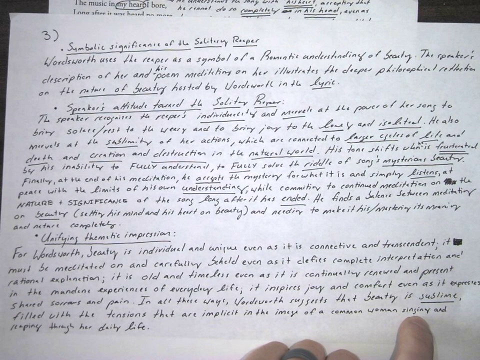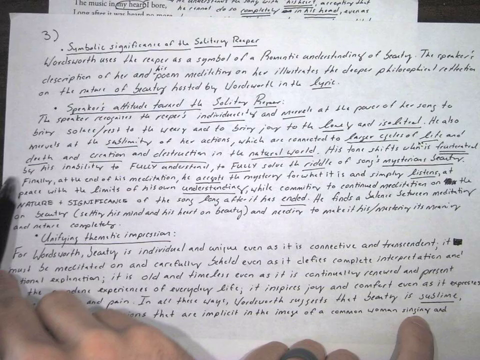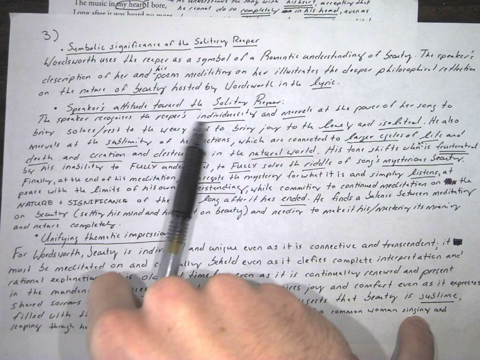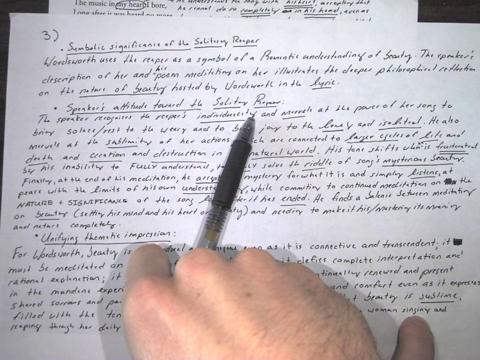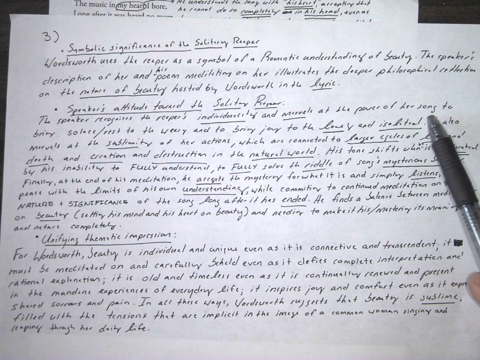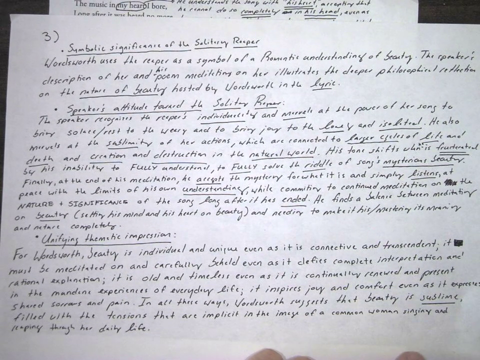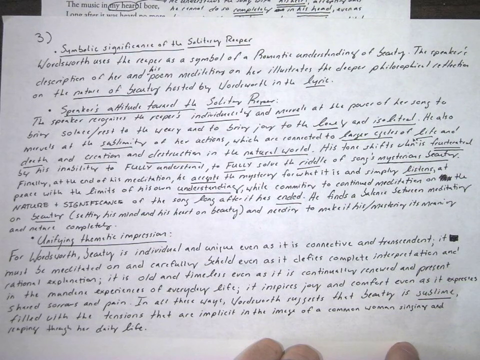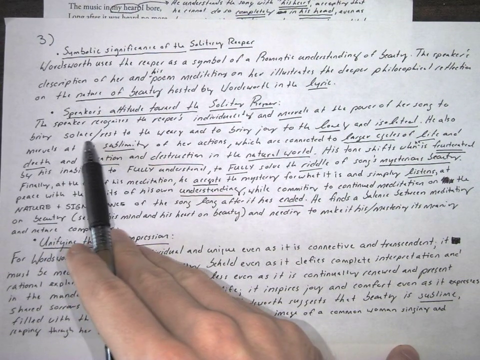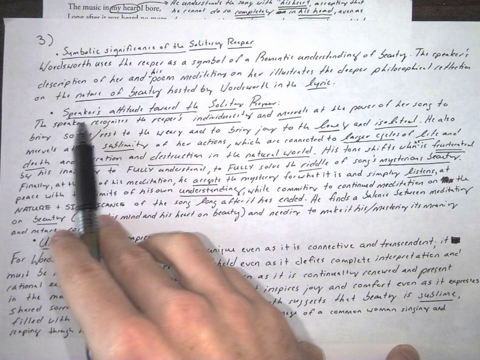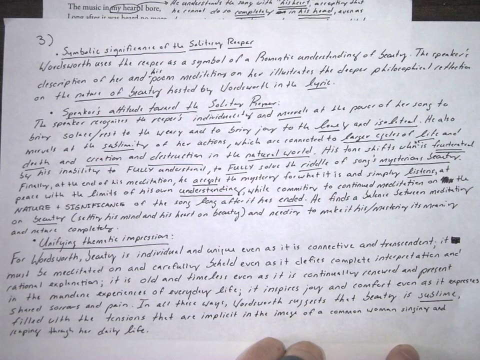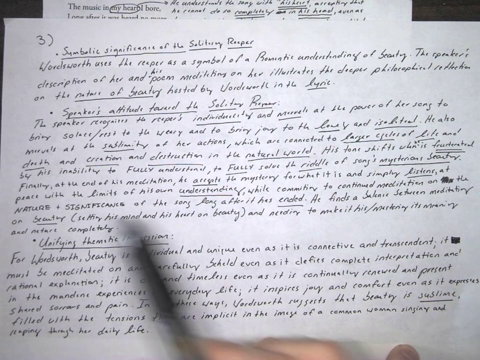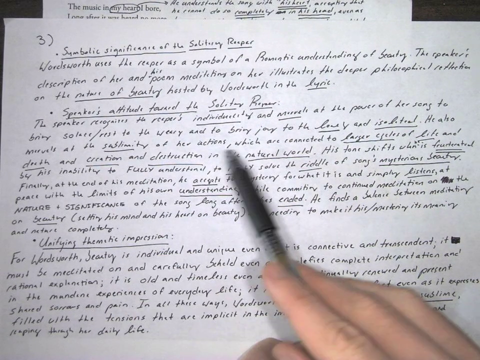Well, it develops over the course of the poem. First, the speaker recognizes the reaper's individuality, emphasizing it all throughout the course of the first stanza, and marvels at the power of her song to bring solace and rest to the weary and to bring joy to the lonely and isolated. That's dramatized for us in the language of the second stanza. See how we're drawing general conclusions from the details of the text? He also marvels at the sublimity of her actions.